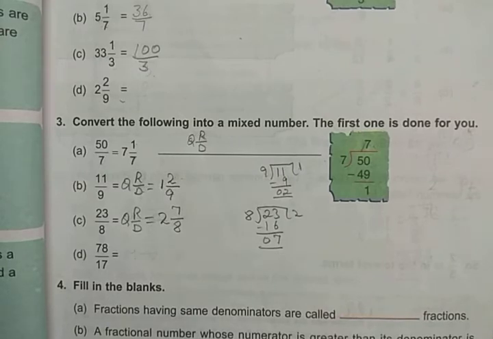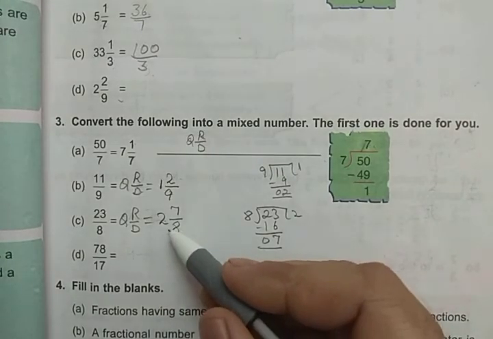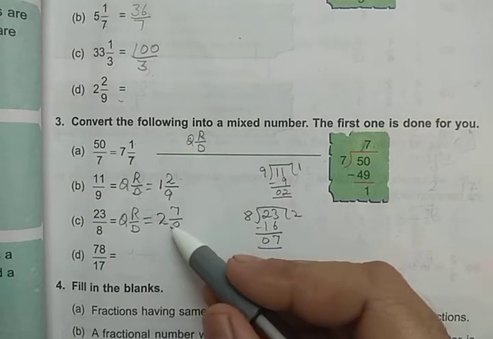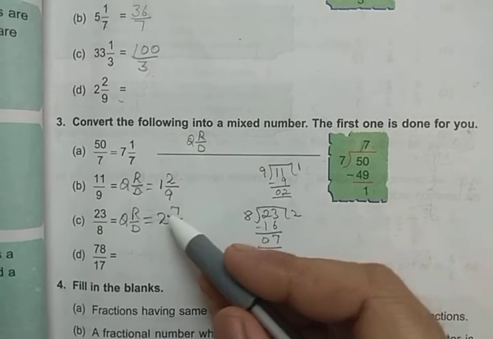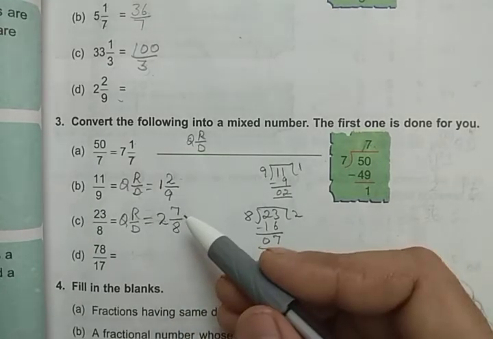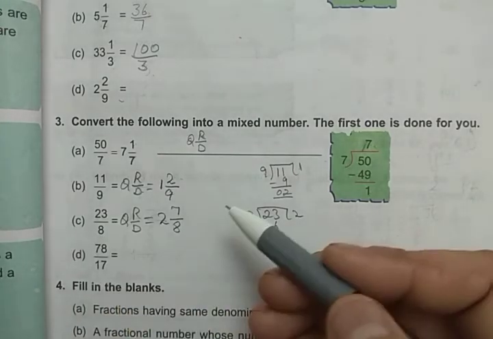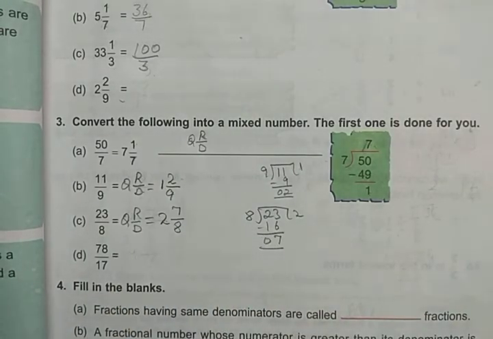Now if you want to check it, multiply these two: 8 2s are 16, and then add 7 to the product. That is 16 plus 7, which is 23 upon 8. So in this way you can convert the improper fraction into a mixed number.